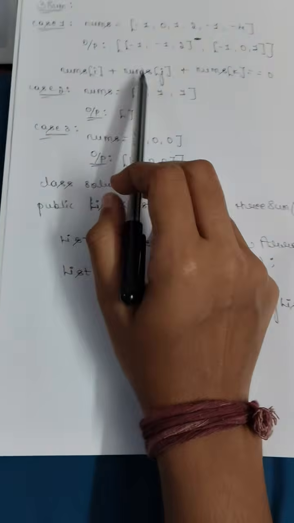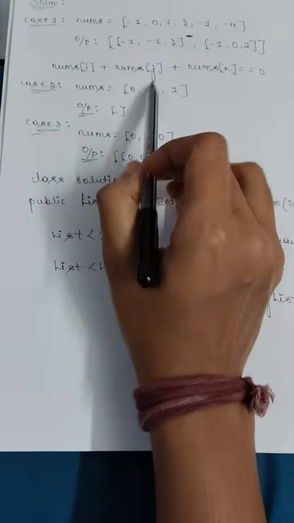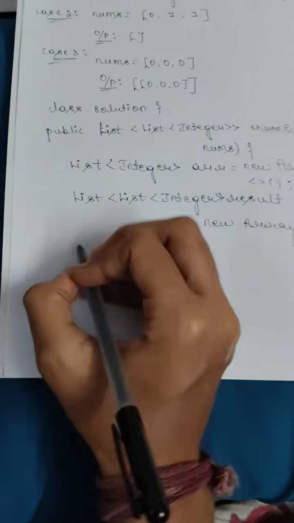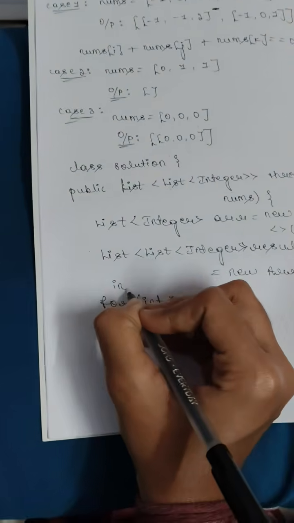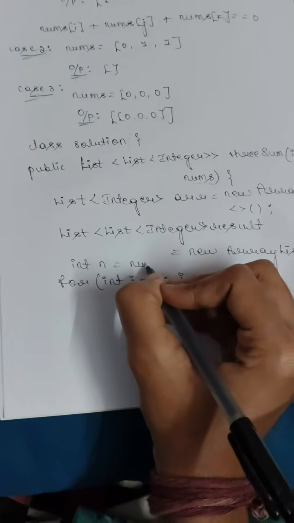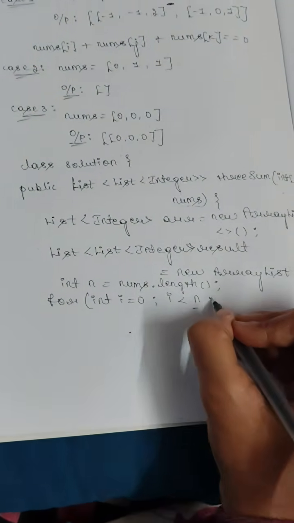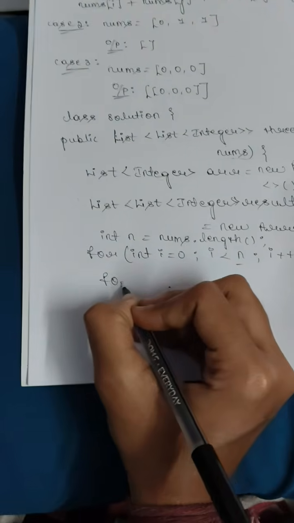So I use for loops now because they were giving me nums. The sum of 3 elements present in the list should be equal to 0. For that I'll be using 3 for loops. So I start now for i equal to 0 to i less than n. Since I need to know the value of n, I take int n is equal to nums.length. Then i++.